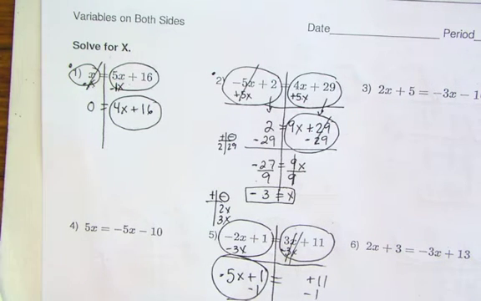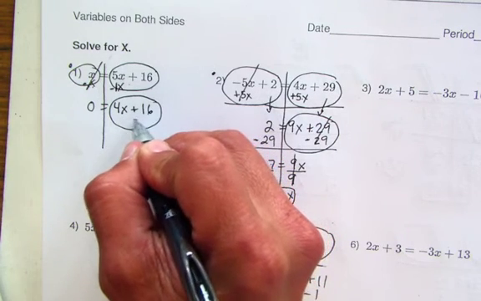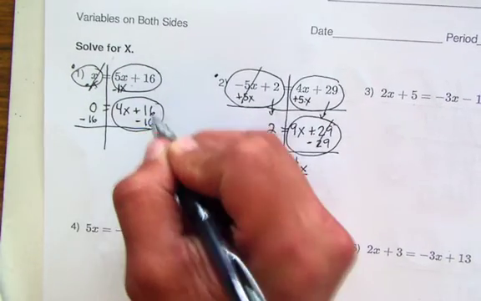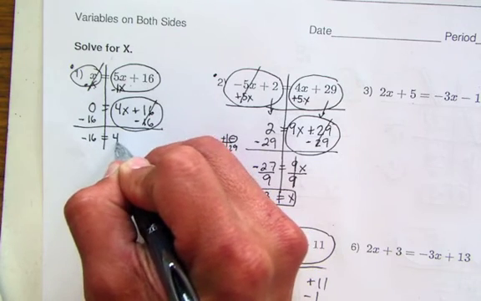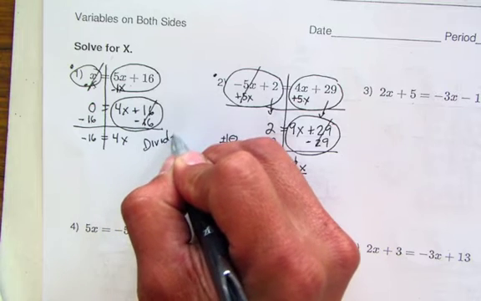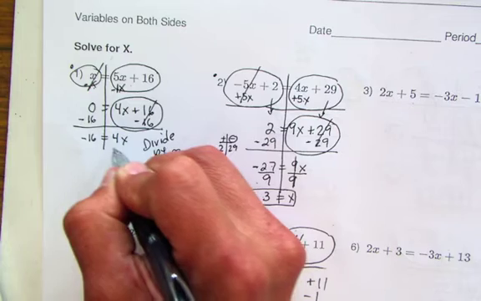Now I got to take out the positive 16 by adding a negative 16 on both sides. So that is now negative 16 is equal to 4x. Last step, divide by the coefficient. The coefficient is 4.